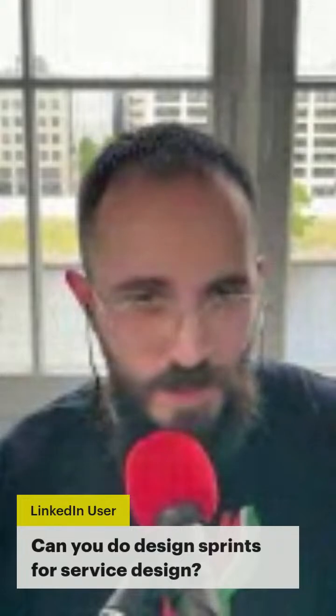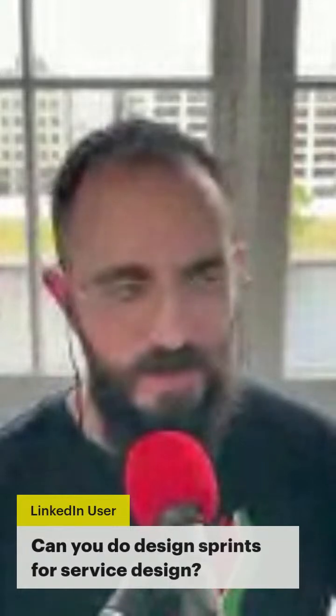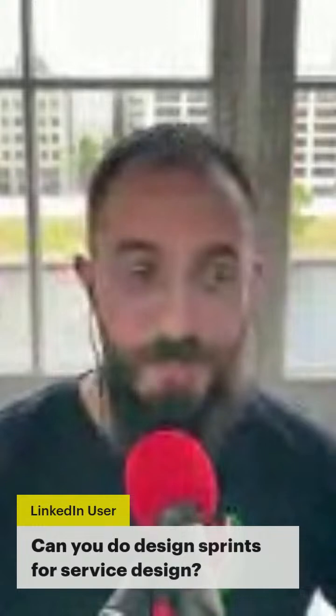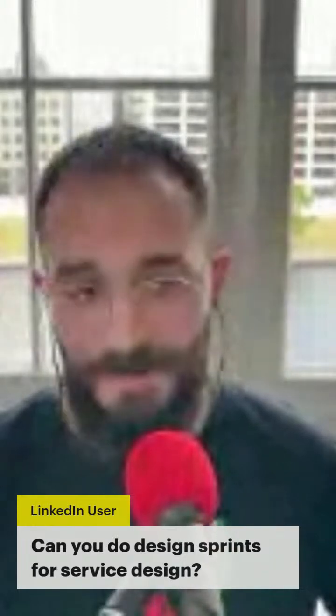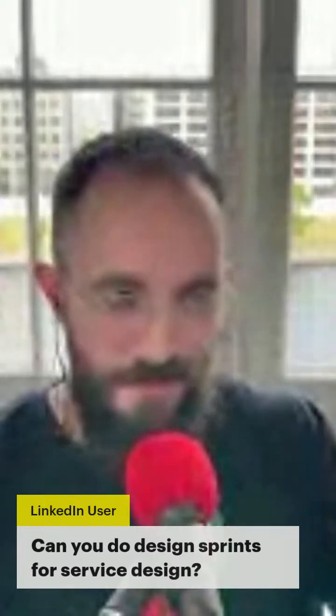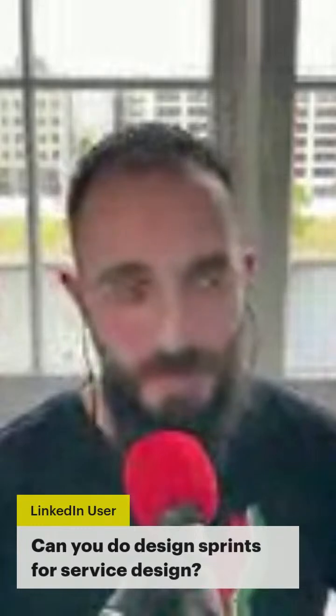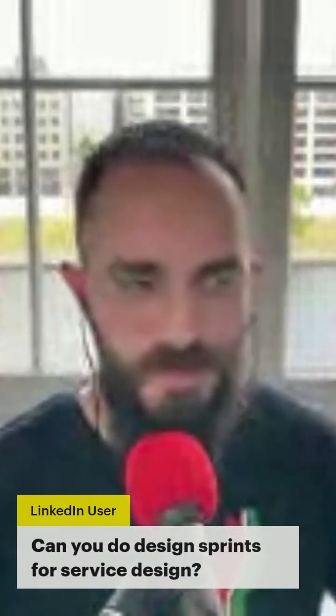Another question here is, can you do design sprints for service design? You absolutely can. It's just that the book doesn't really discuss that a lot. It mostly focuses on product challenges. It just means that your prototyping stage might look a little different when you're tackling service design. But it's certainly very applicable, especially everything leading up to the prototyping and the user interviews can be pretty much the same. It's just what you decide to prototype and how that looks.